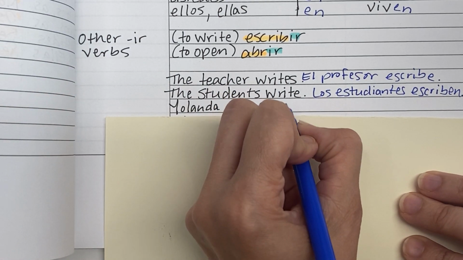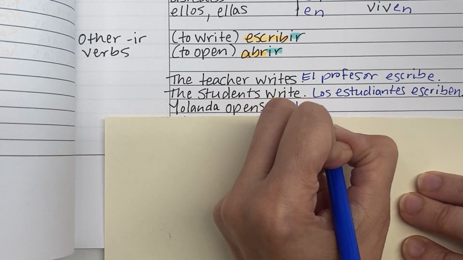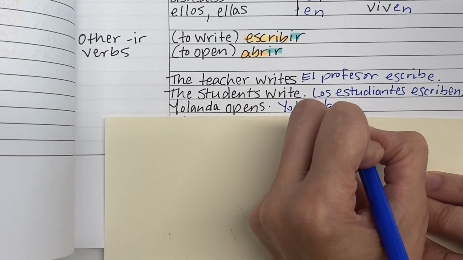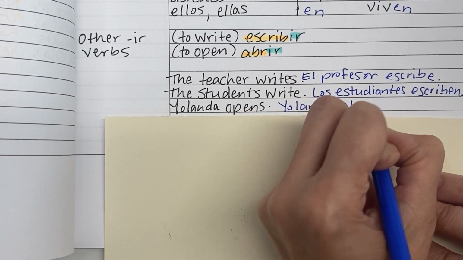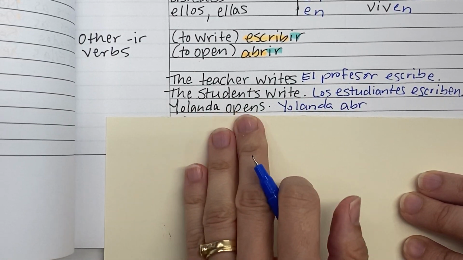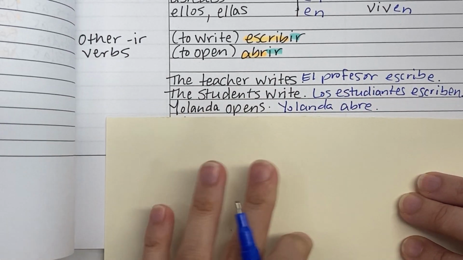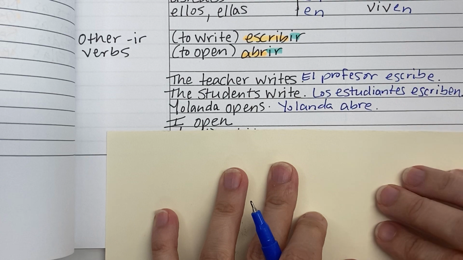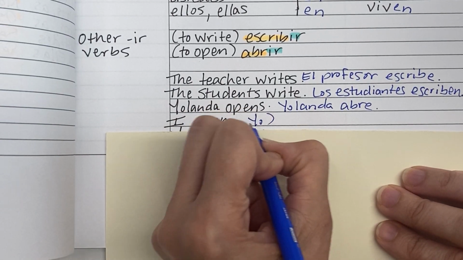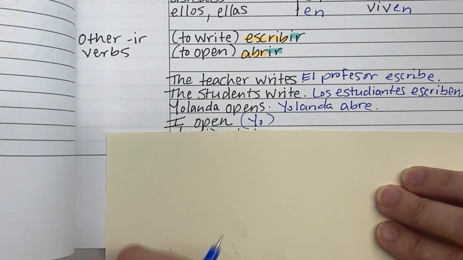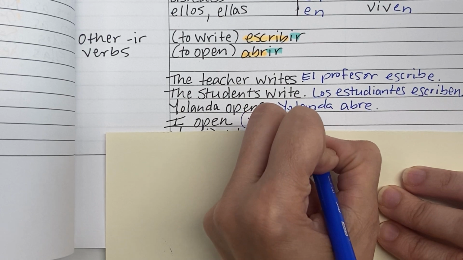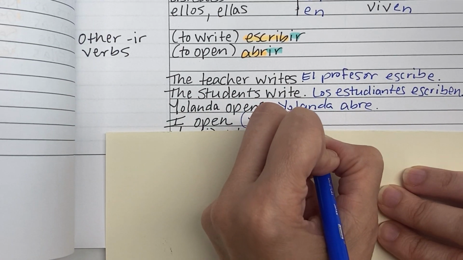Yolanda opens. Yolanda is a girl's name in Spanish. Yolanda, the stem for opens, right? And now we need the ending for she, right? The she form, ella, Yolanda, abre. I open, yo is optional. I can have it or I can leave it off. There's the stem, and the yo ending is o.